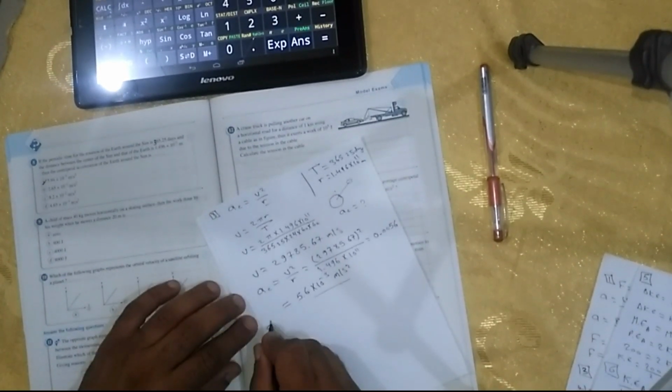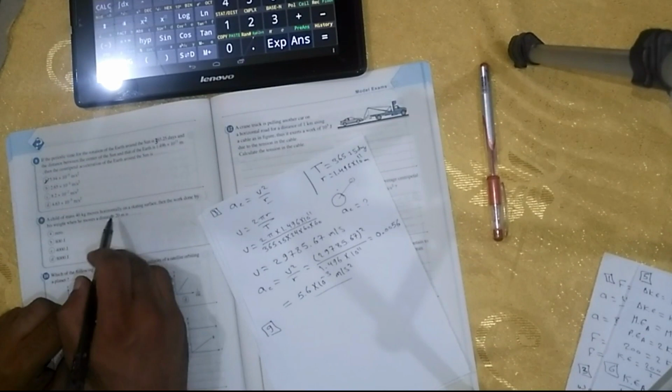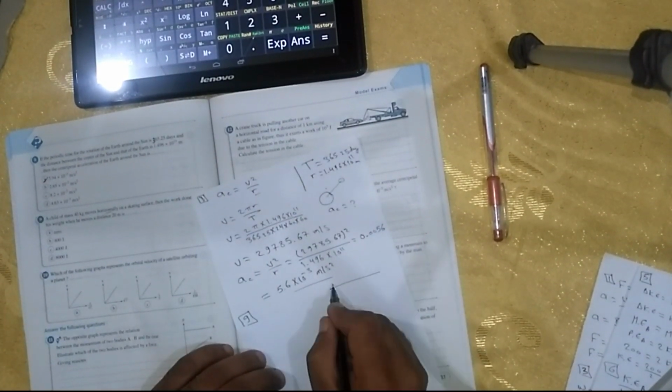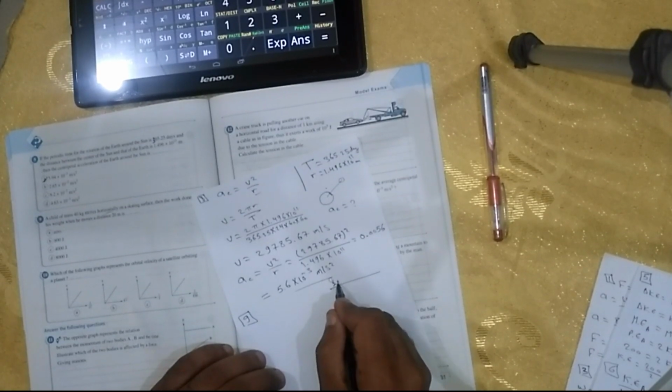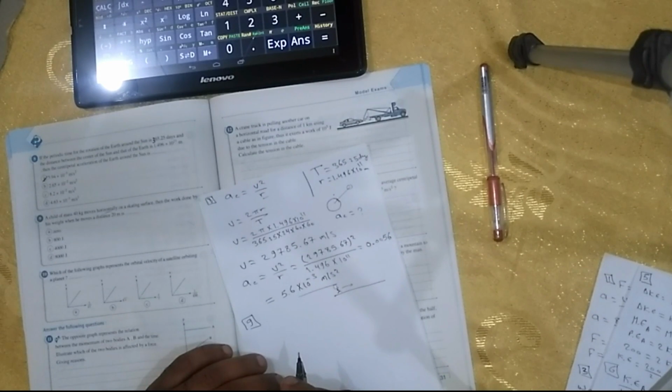Question number 9. A child of mass 40 kg moves horizontally on a skating surface. You should know that he said that he moves horizontally. Then the work done by his weight when he moves a distance of 20 meters.